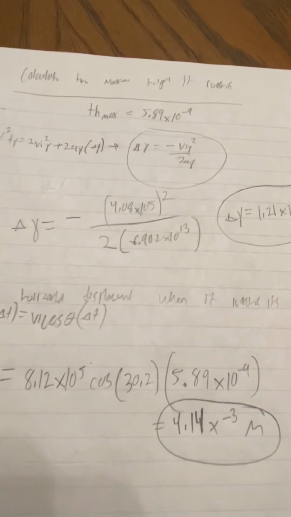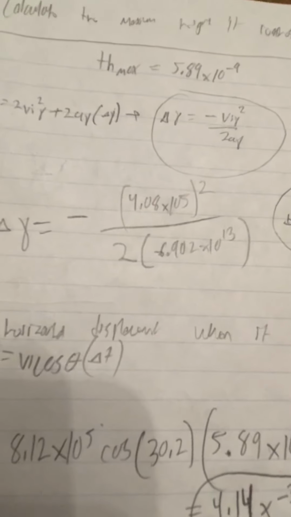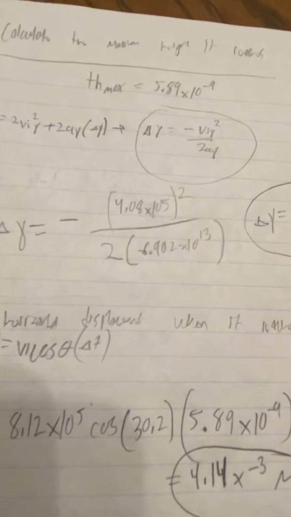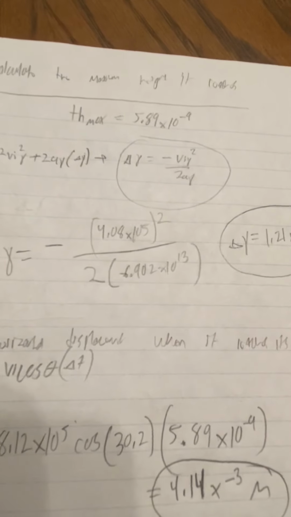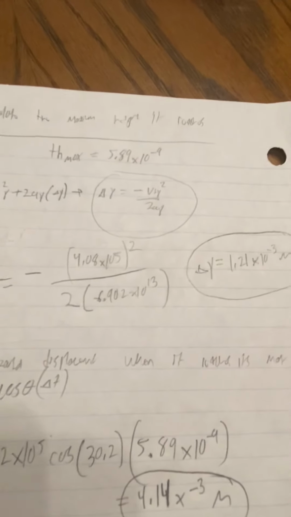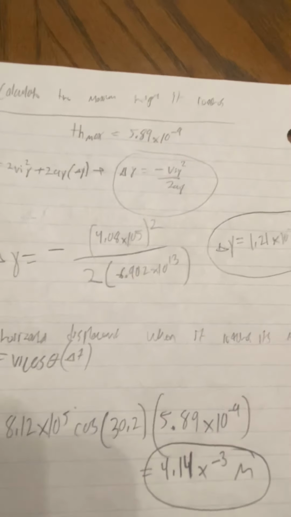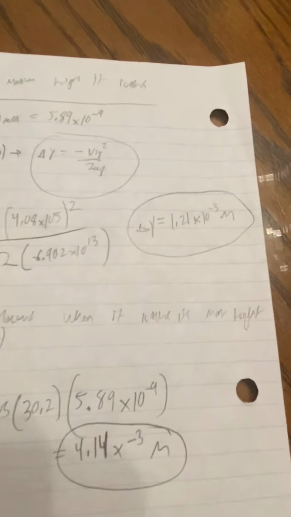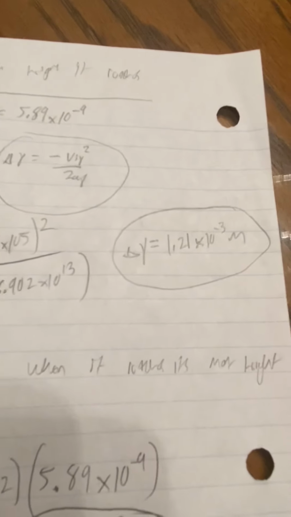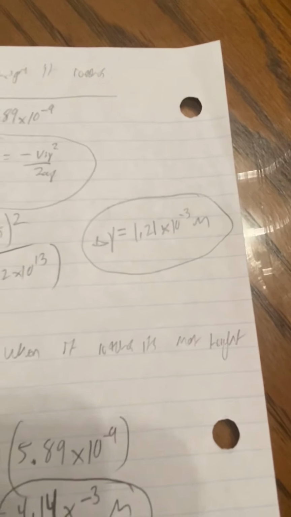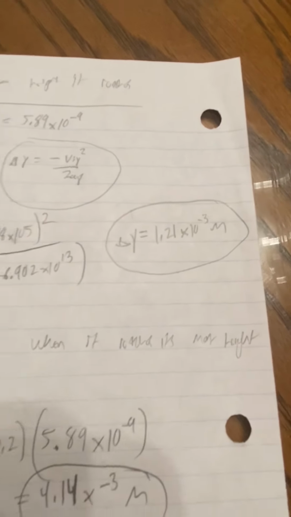We already solved for all these numbers, so you can just plug them in again: 4.08 times 10 to the 5th squared over 2 times 6.9 times 10 to the 13. Negative 6.9, by the way, so there was a negative in the front. That gives a maximum height of 1.12 times 10 to the negative 3 meters.